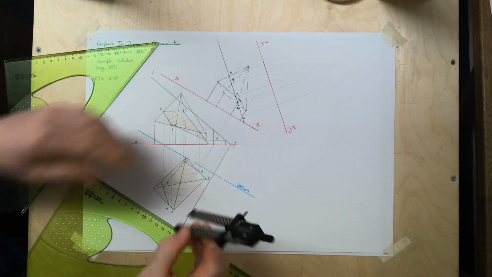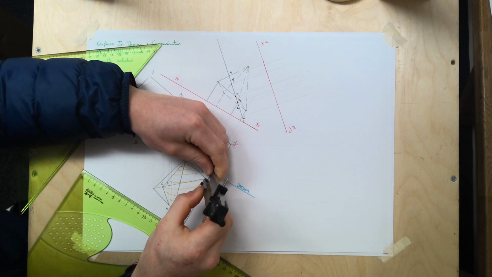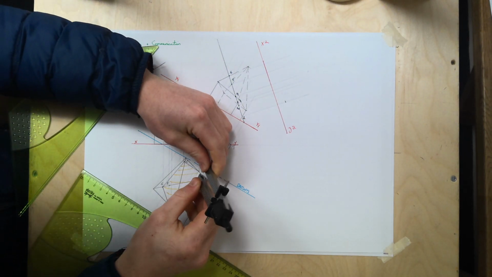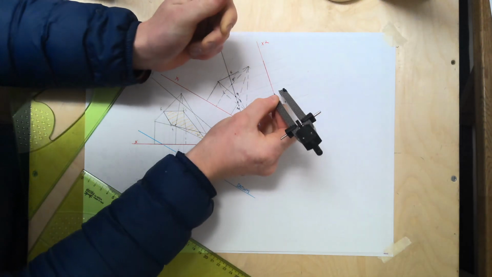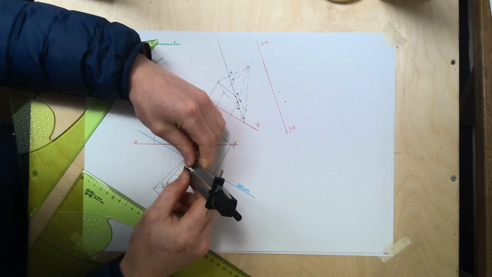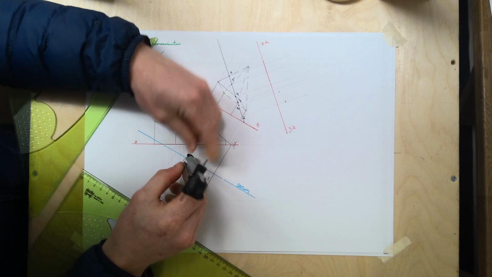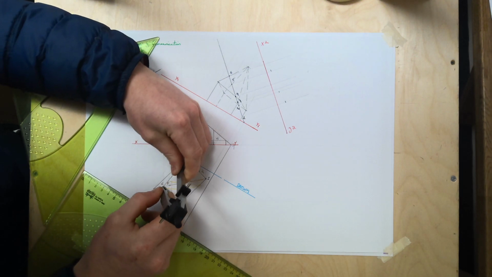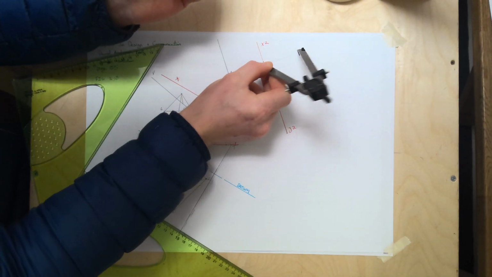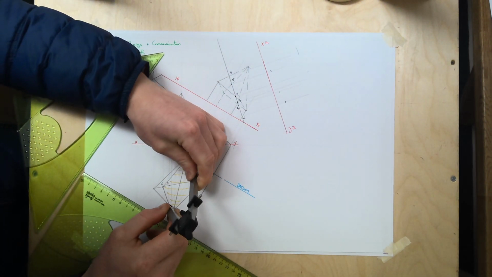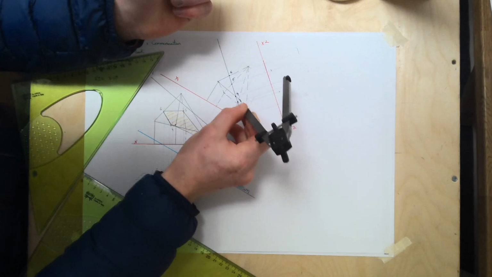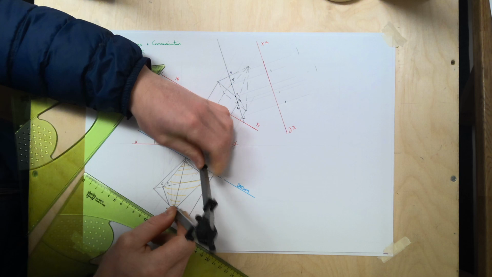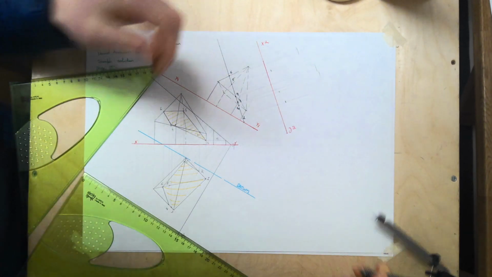Now what I'm going to do is get my distances for each point from the datum line back to the plan. So that's 1, 2, 5, 6, 7.